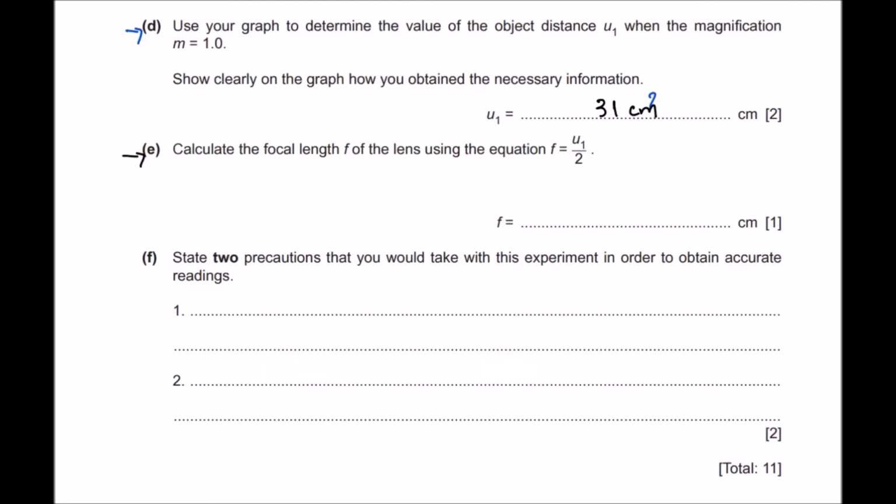Then part E. Calculate the focal length of the lens using the equation f is equal to u1 by 2. Now you need to calculate the focal length. The formula is given, f is equal to u1, and you have calculated in part D 31 centimeter, divided by 2. 31 over 2 gives 15.5 centimeter. So that is the focal length of the lens, 15.5 centimeter.